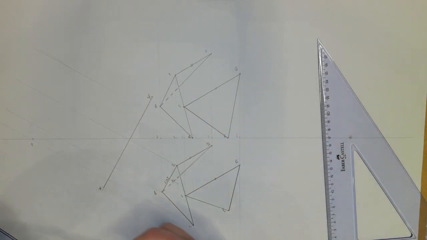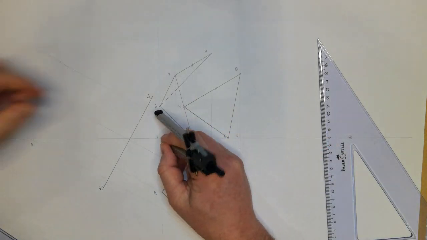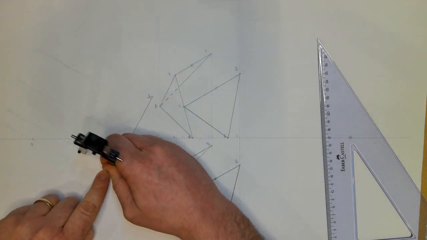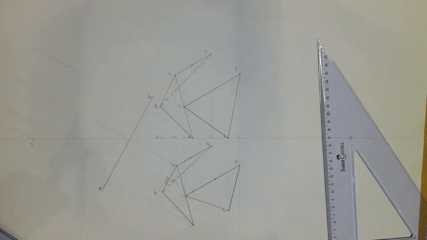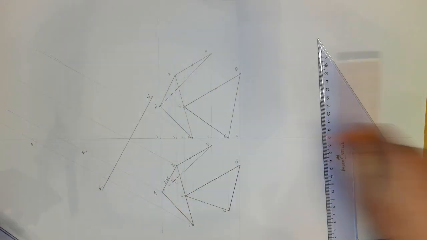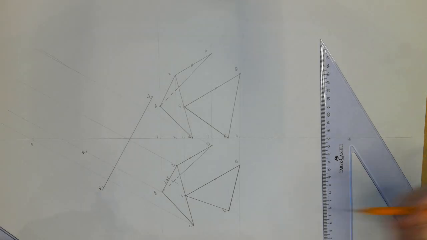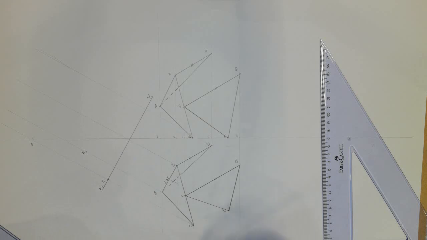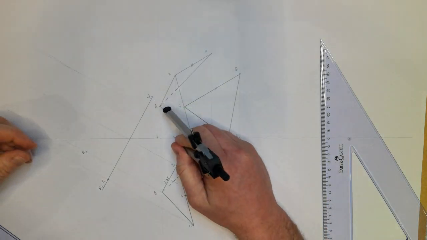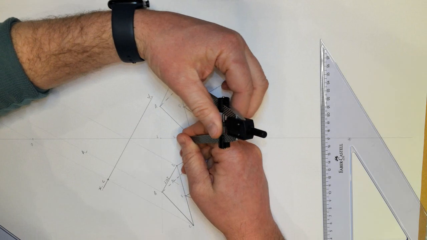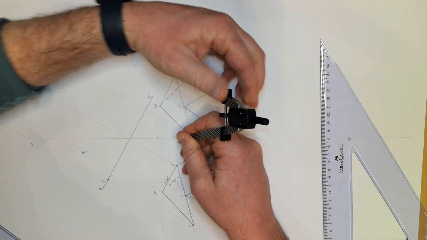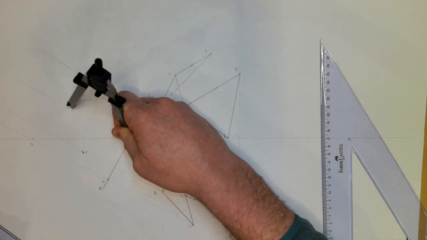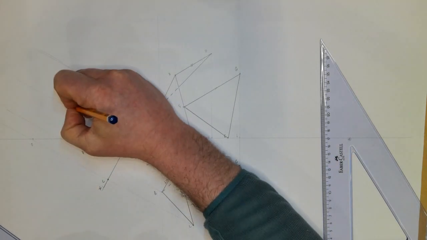So again, just to speed things up maybe for processing or for marking out, we'll take our compass, find point A here. Point C is on the ground. Point B is our height here.